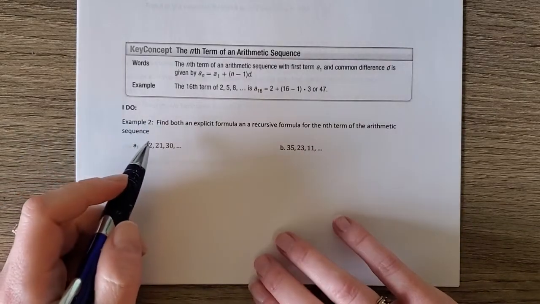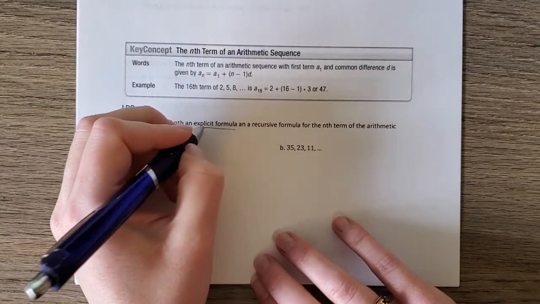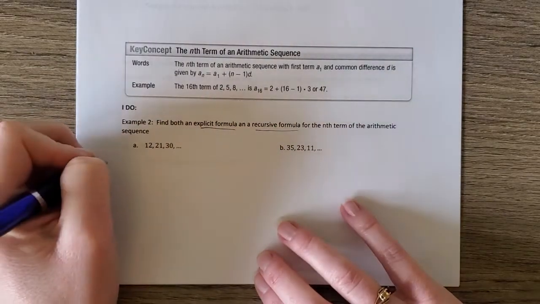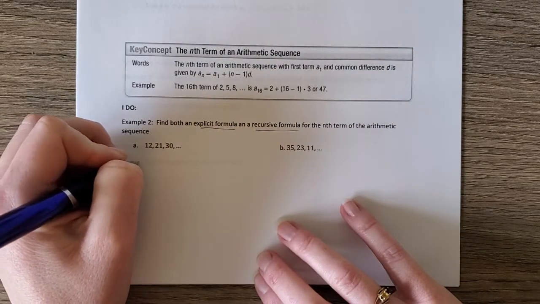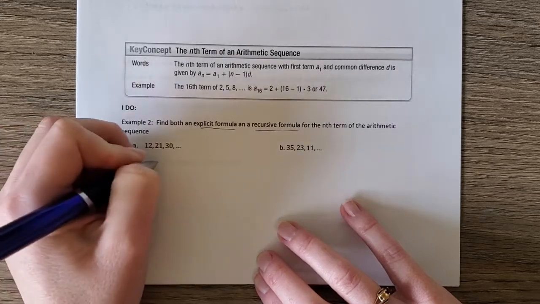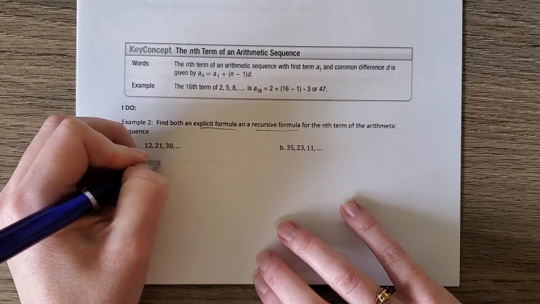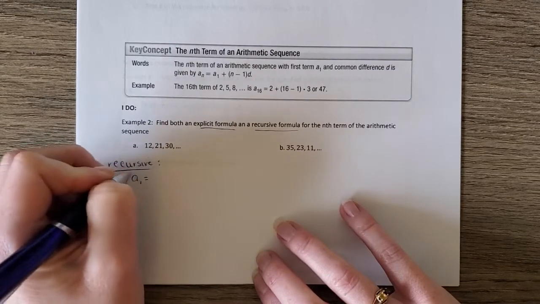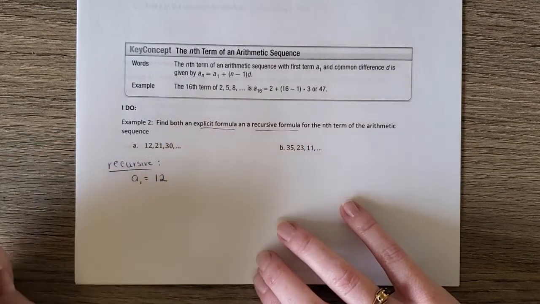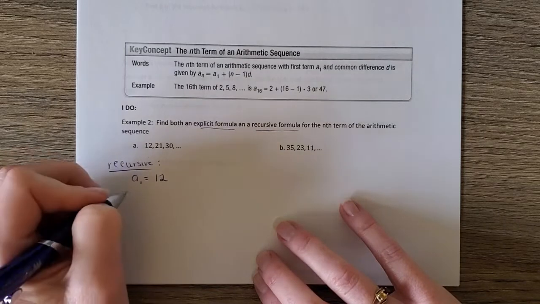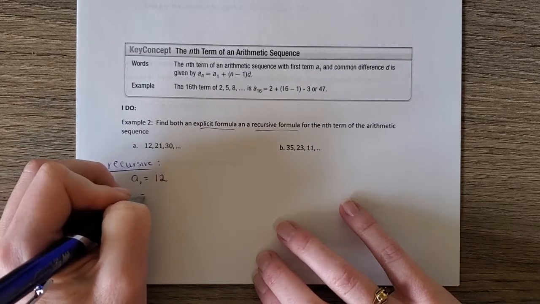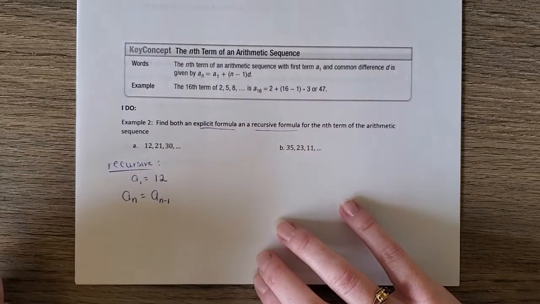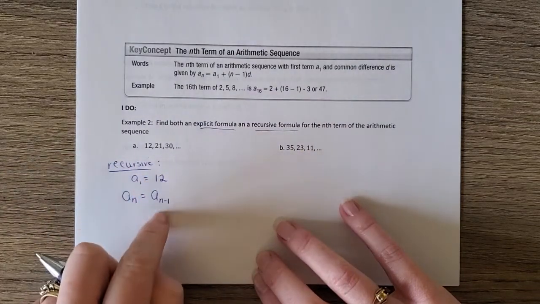So example 2, find both the explicit formula and a recursive formula for the nth term. So we're going to start with the recursive. The recursive formula, again, builds one term to the next. So we always start by defining our first term. So the first term is 12. And then we're going to write an equals an minus 1, because that's the term before.